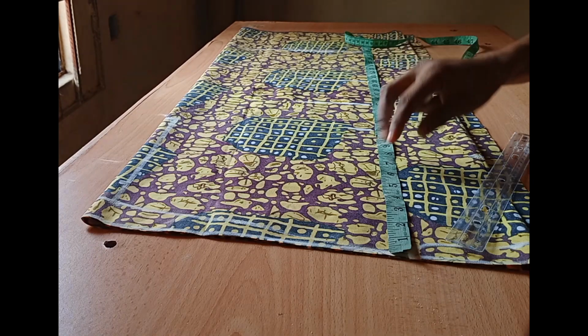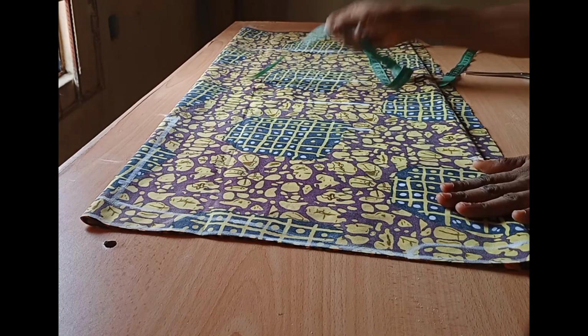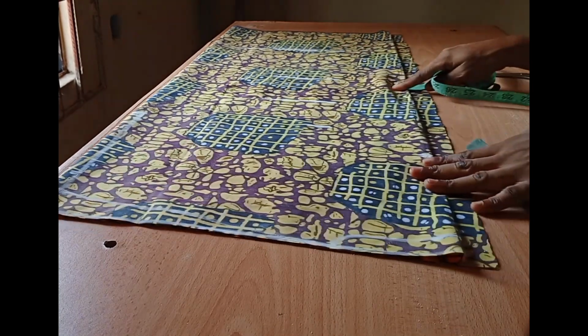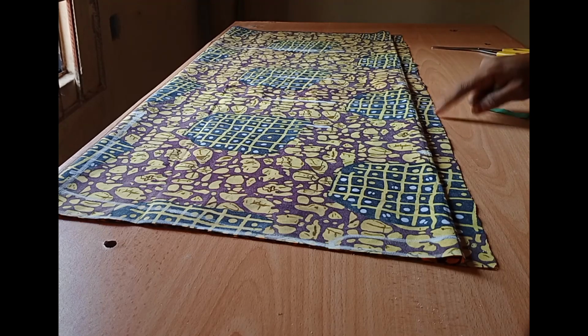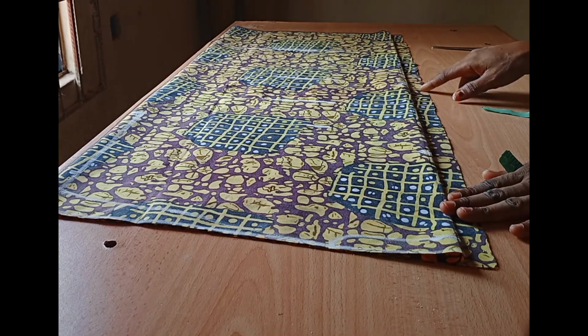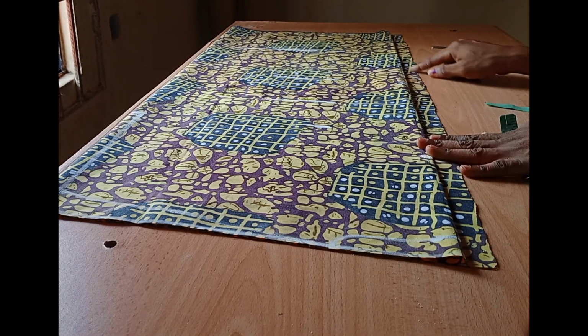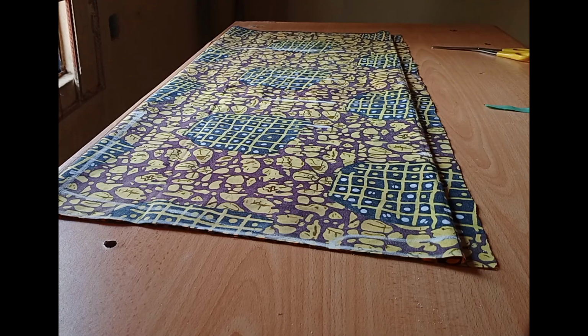So now let's compute our measurements. Actually, this is the zip allowance, because this caftan gown is a fitted one, so we are adding a zip to it.